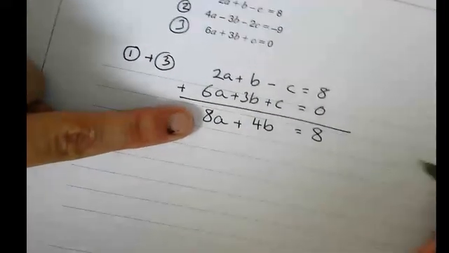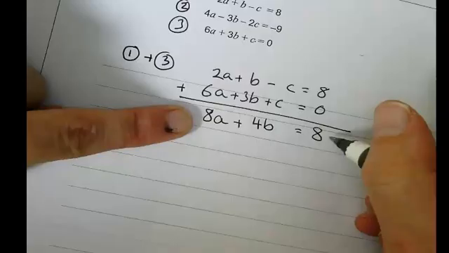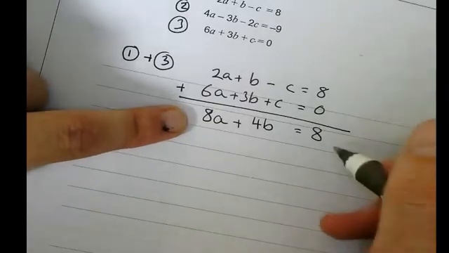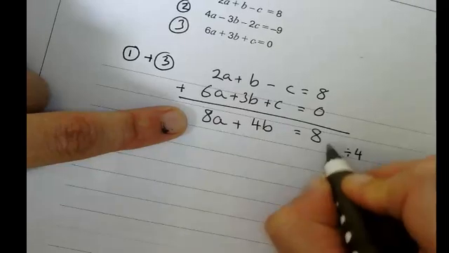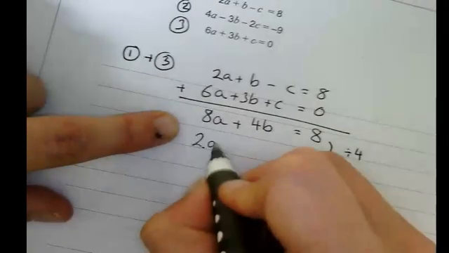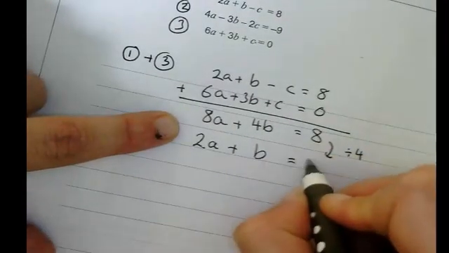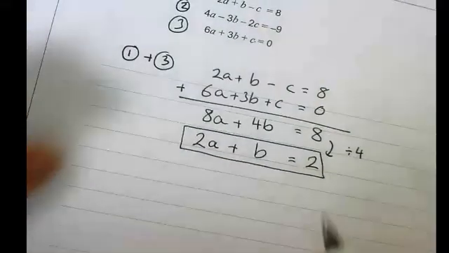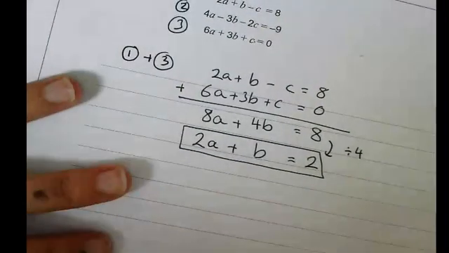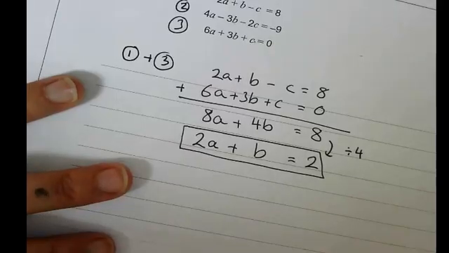And I'm going to look to simplify wherever I can, just to give myself less chance of making arithmetic slips. I can see this equation can be divided by 4 to give me 2a plus b is equal to 2. Okay, I've got one equation in a and b that's nice and simple. I'm going to see if I can get another equation in a and b. So that means I need to eliminate c from another equation.